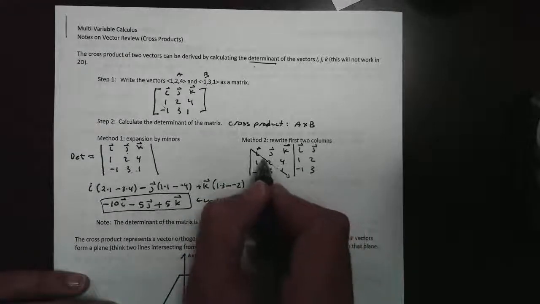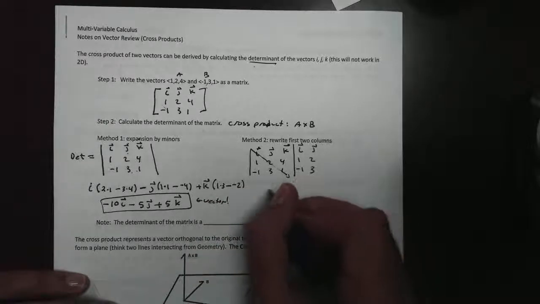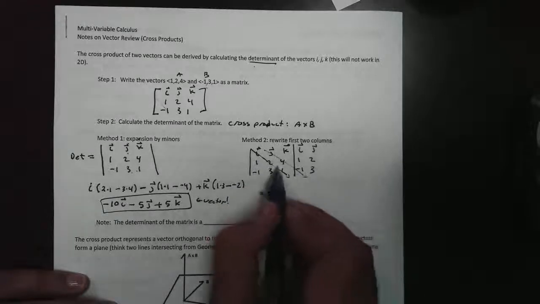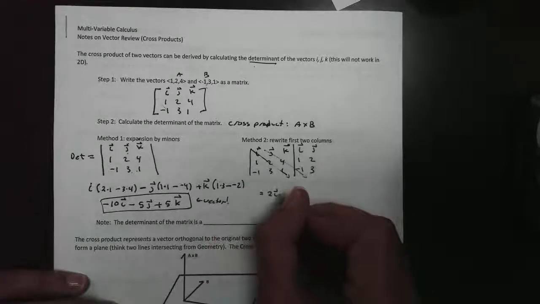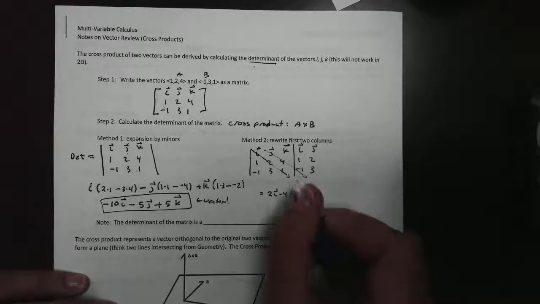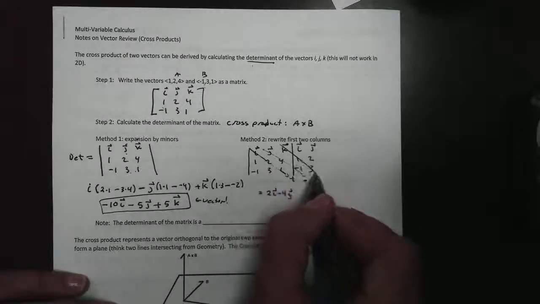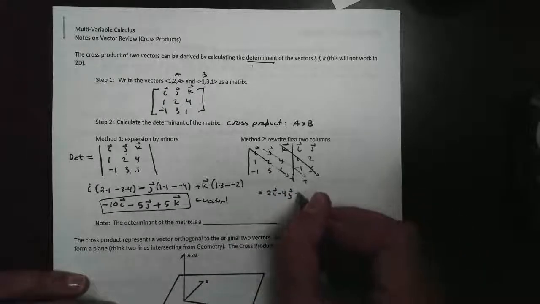I times 2 times 1, and that's going to give me 2i. And I just keep going down again. This becomes minus 4j. Anytime you go down, you add. It's going to be positive. So this would be times plus 3k, so it becomes plus 3k.